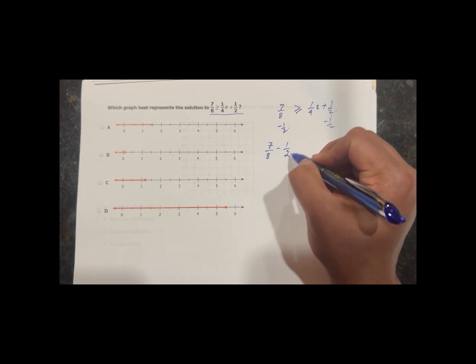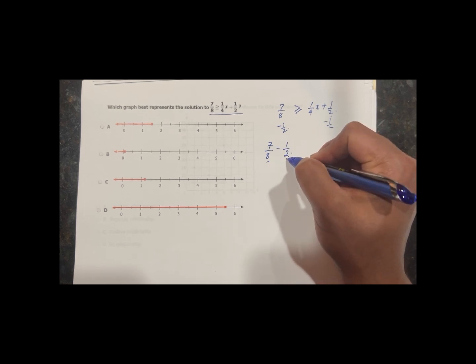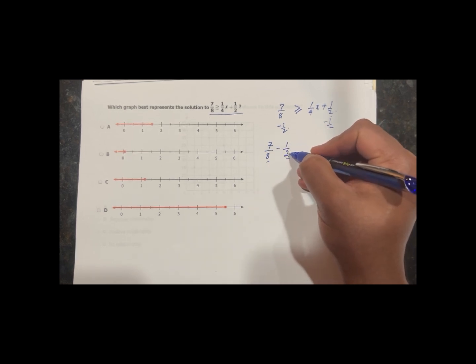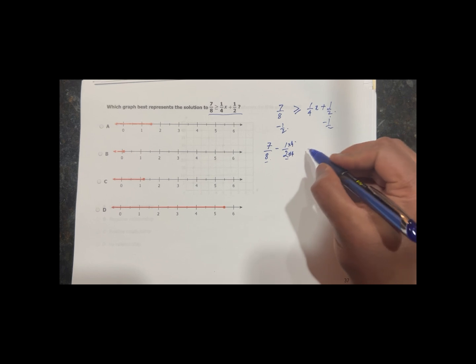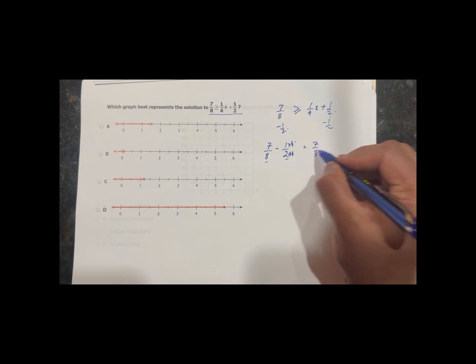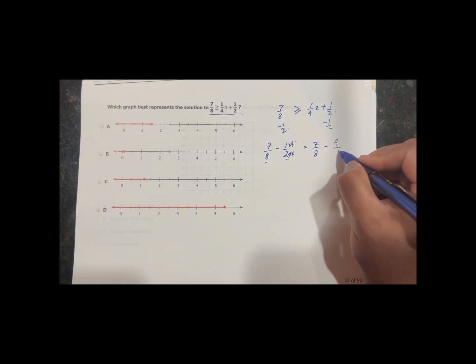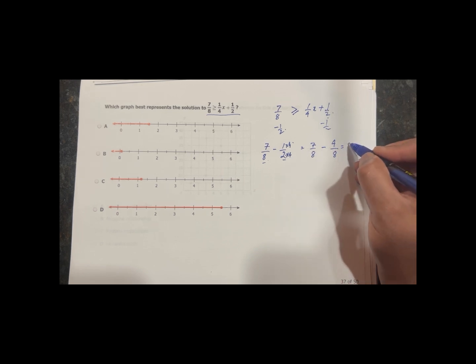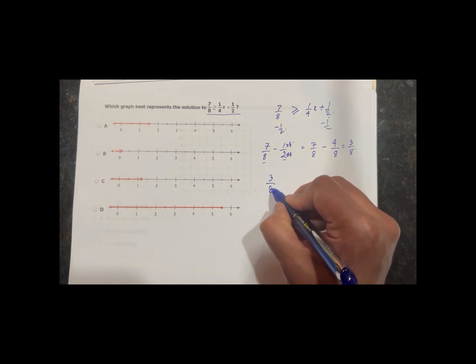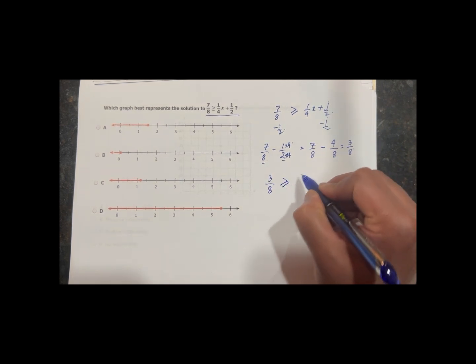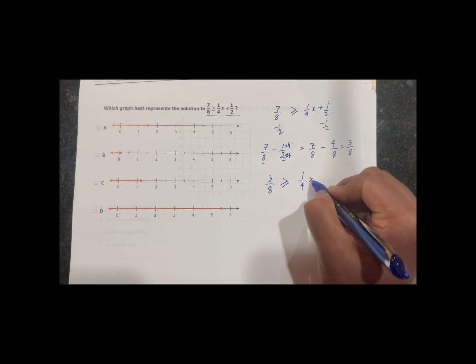7/8 minus half. You always want to make sure that the denominators are the same. So if you want to make 4 into 8, you multiply this by 4, and you also multiply the numerator by 4. So this is basically 7/8 minus 4/8. Because the denominator is the same, you can subtract the numerators, so that's 3/8. So we got that taken care of. You got 3/8 is greater than or equal to 1/4 x.